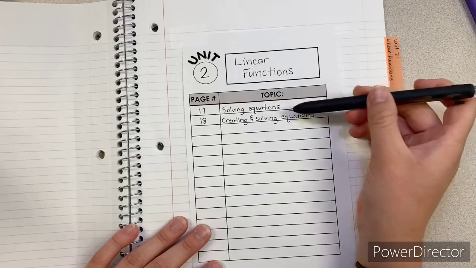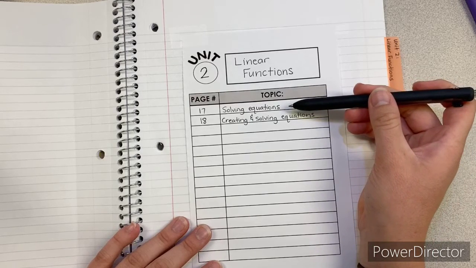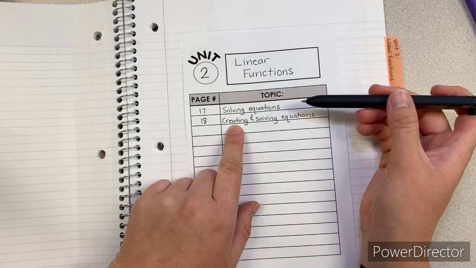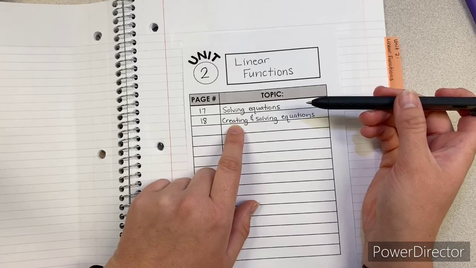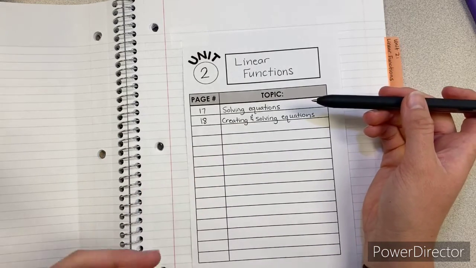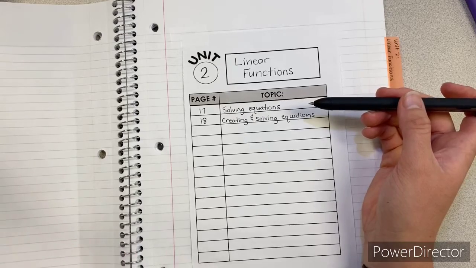So if you look, last time we did solving equations, we talked about inverse operations and how you actually solve them. So today we're going to create them first and then solve them. So these are typically word problems whenever you have to create.